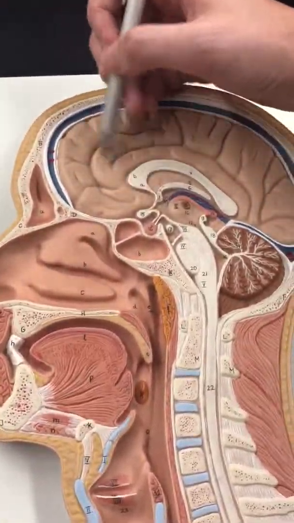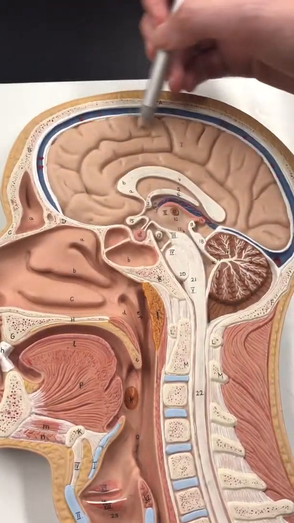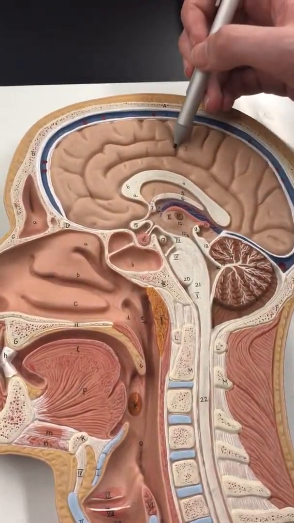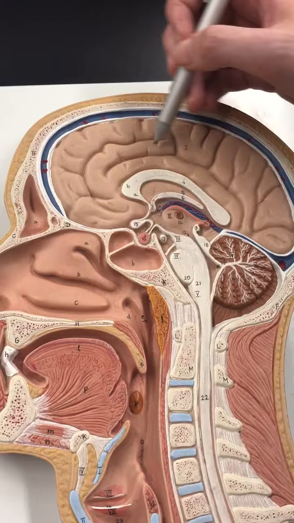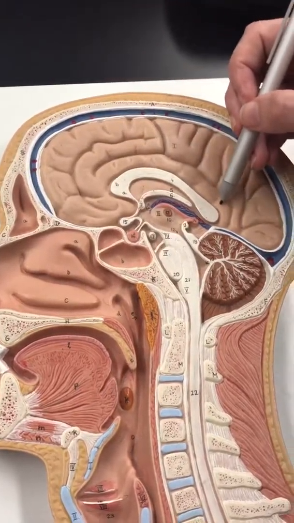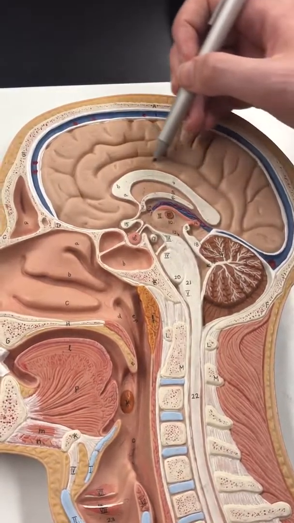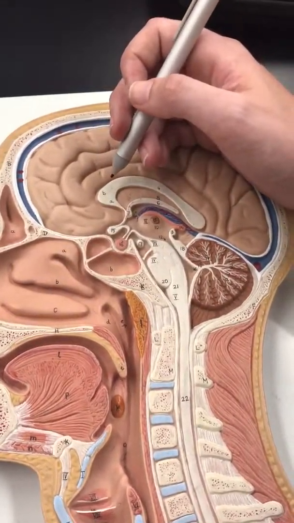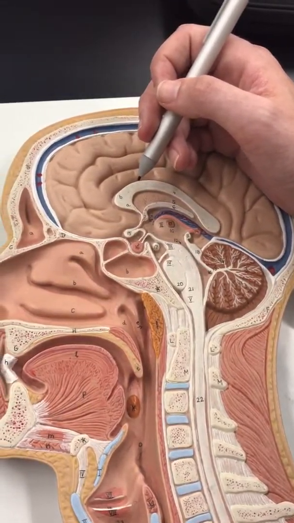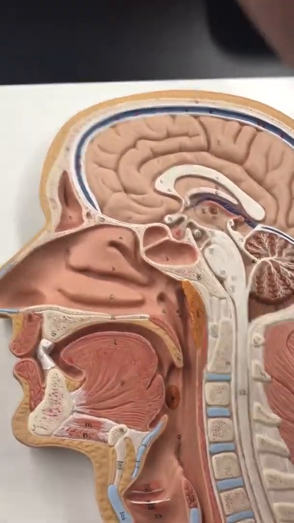In addition to these lobes, the frontal lobe and the parietal lobe, you can see they're separated by the central sulcus, but this lobe here, just above the corpus callosum, is called the cingulate gyrus, and that's all well and good. And if you have a brainstem somewhere, can you toss me that brainstem?